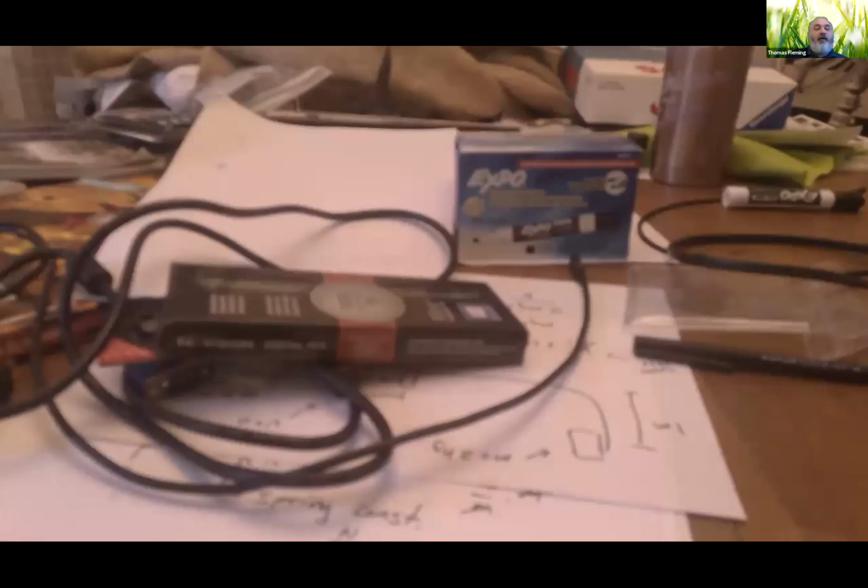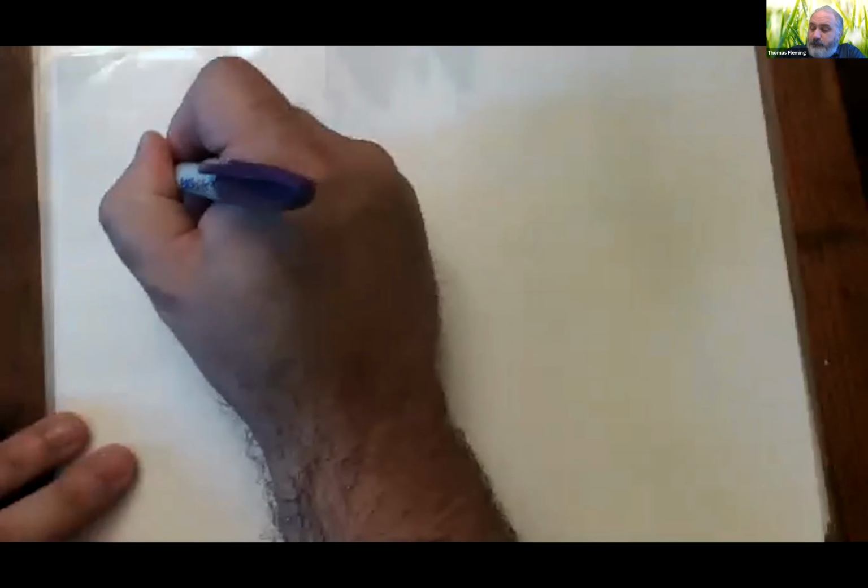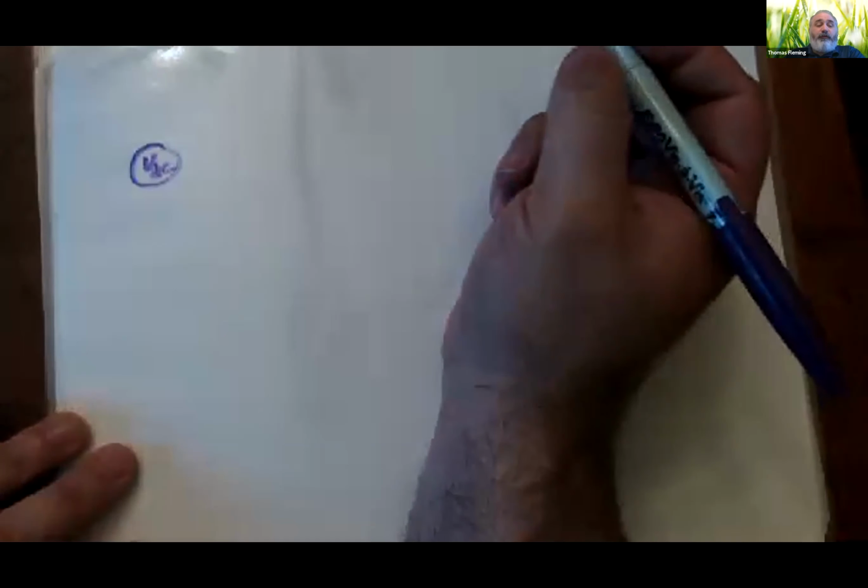So let's start with the simplest AC circuit that I can possibly have. We're just going to have one AC voltage source connected to a resistor. And let's think about how that's going to play. So here's my AC voltage source. My purple pen is dying.